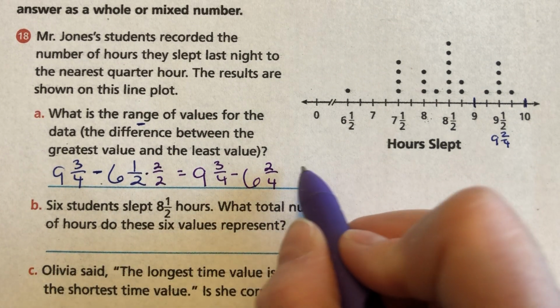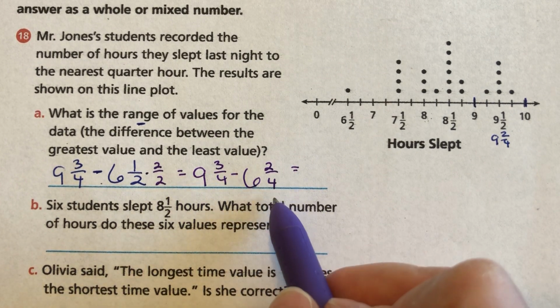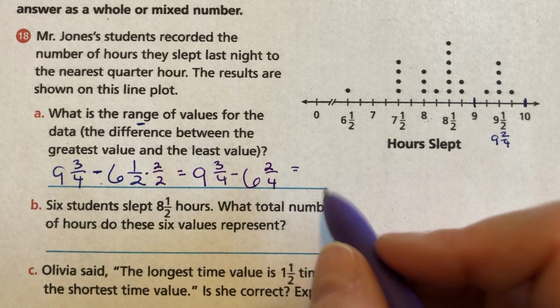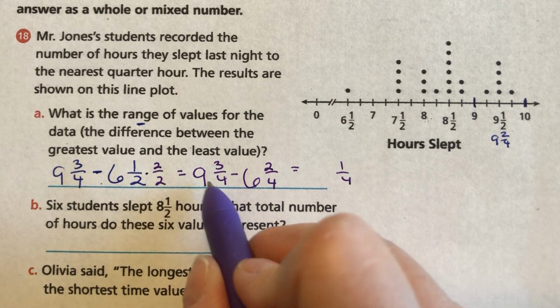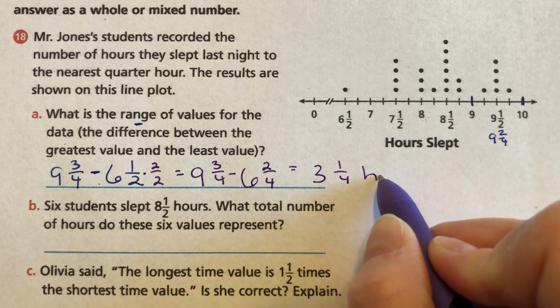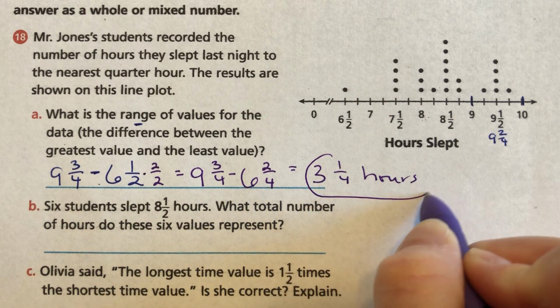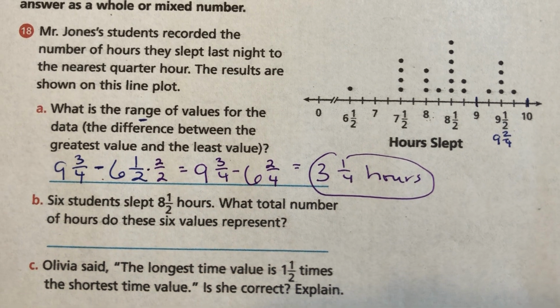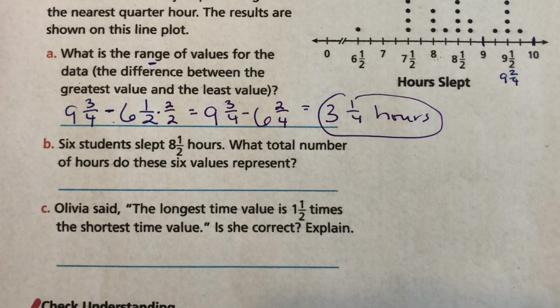Now we can go ahead and subtract. And I see 3/4 minus 2/4. I can take 2/4 away from 3/4. It would be 1/4. And 9 minus 6 is 3. So the range of hours would be 3 and 1/4 hours. The difference between the highest and lowest values.